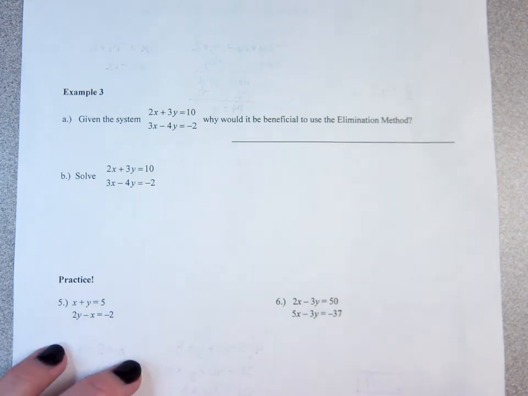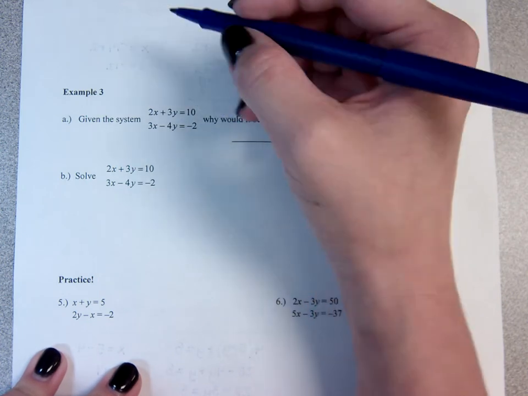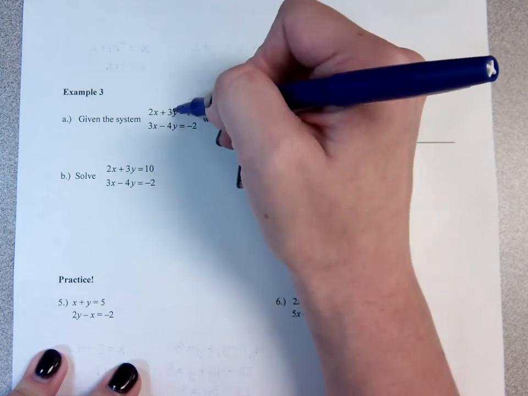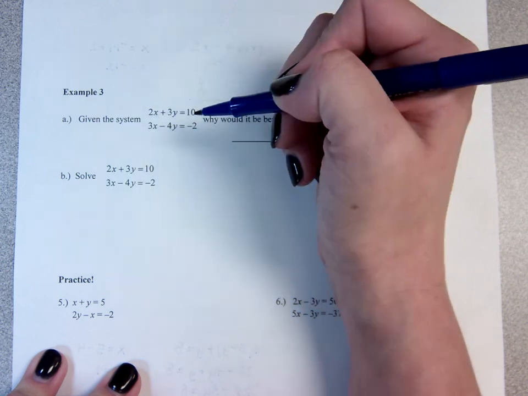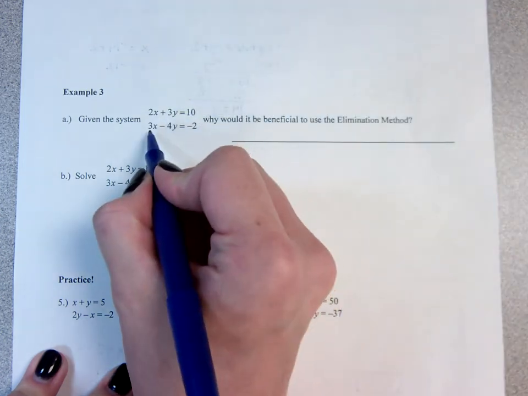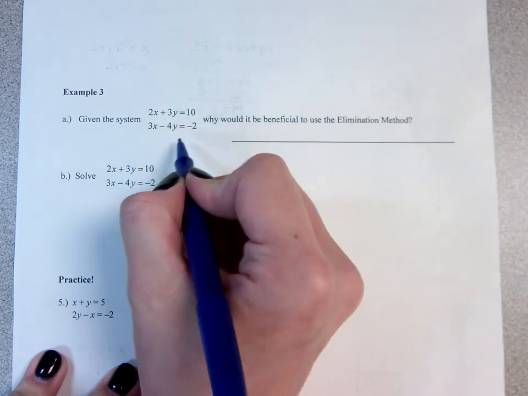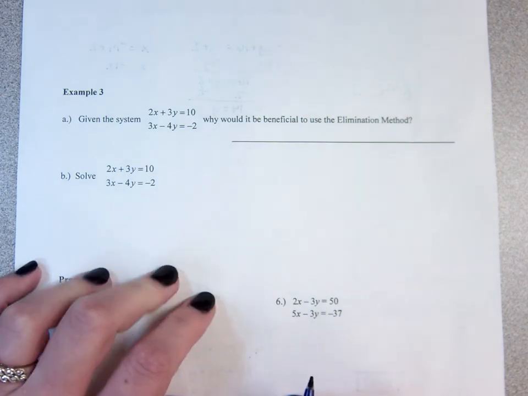So here, what we need to do when we look up here is figure out how we can get the same number, the same coefficient in front of our y's or in front of our x's. One of them has to be positive, one of them has to be negative, because ultimately we're going to end up adding straight down to eliminate one of our variables. So let's go through this example.